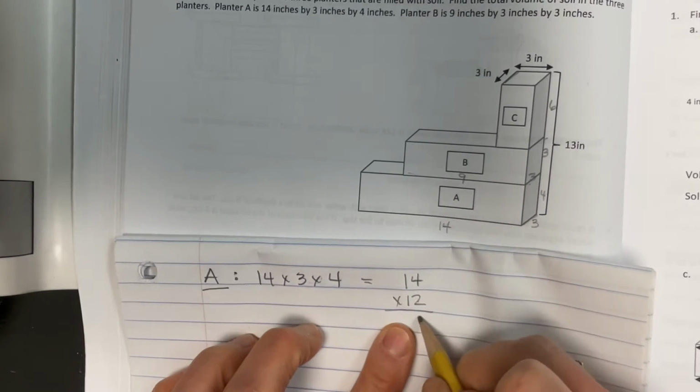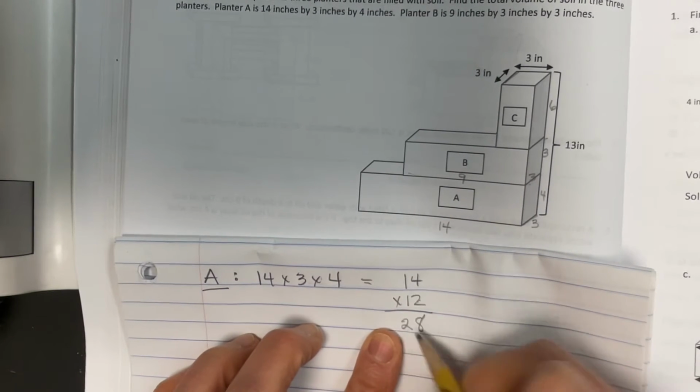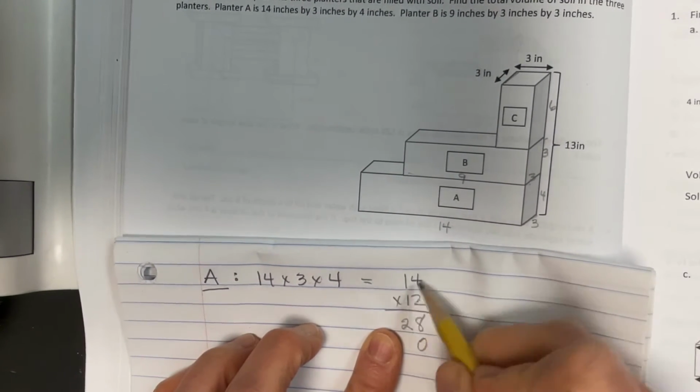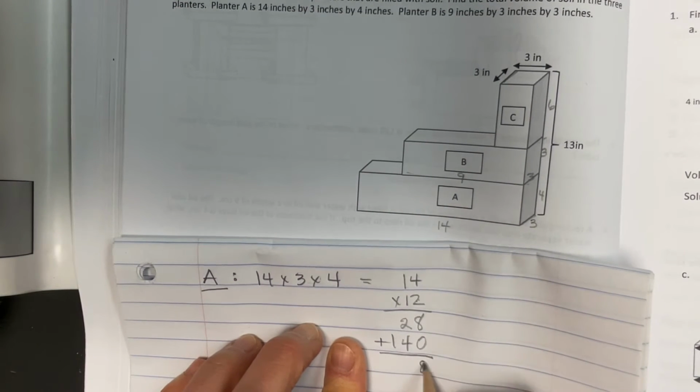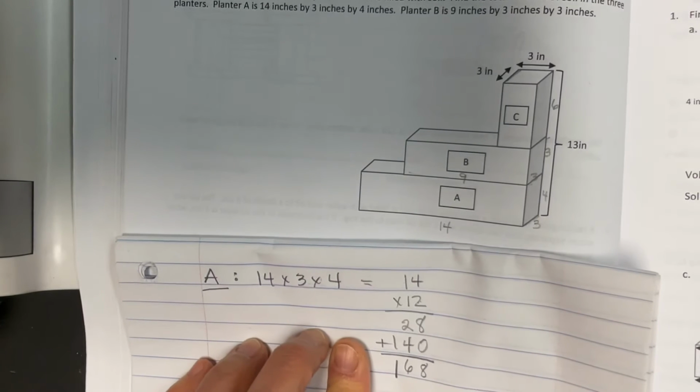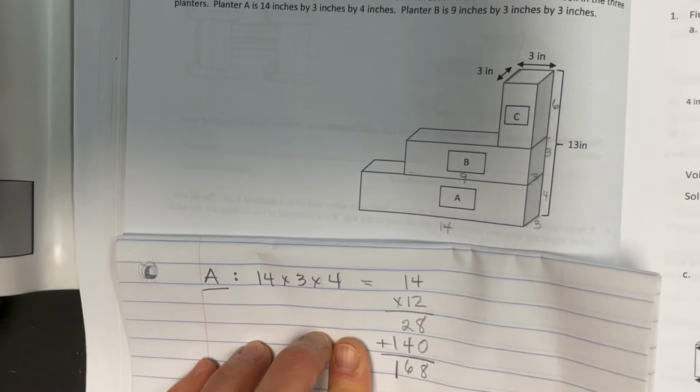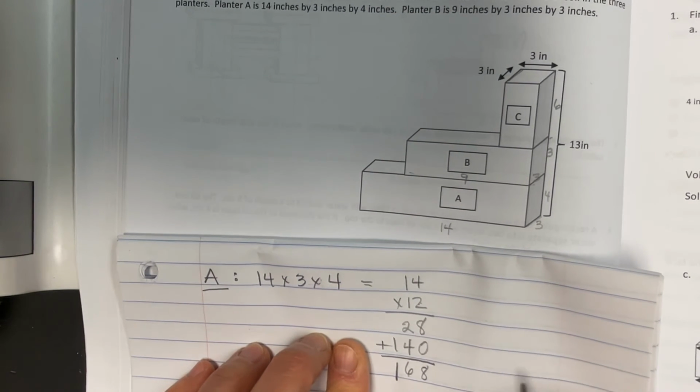Okay, so 4 times 2 is 8. 2 times 1 is 2. My placeholder, 1 times 4, and 1 times 1. Okay, so planter A is 168 cubic inches.